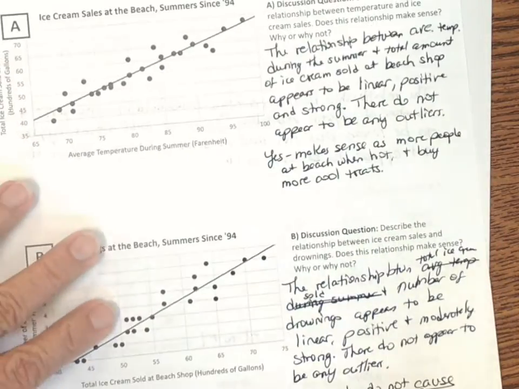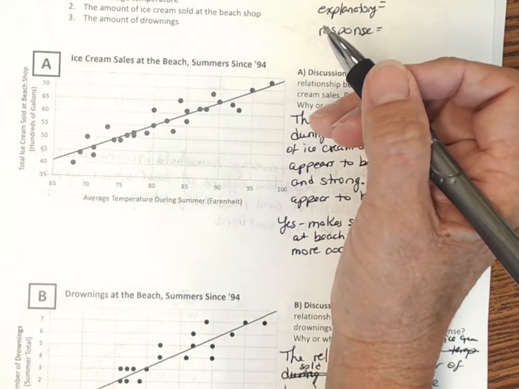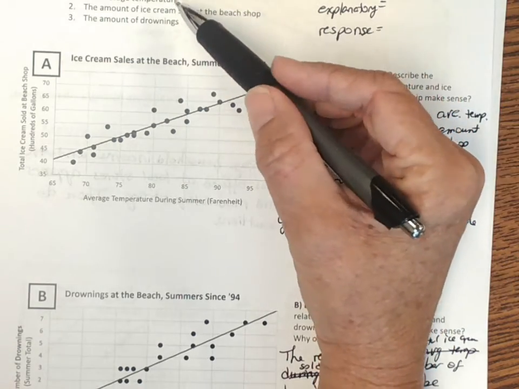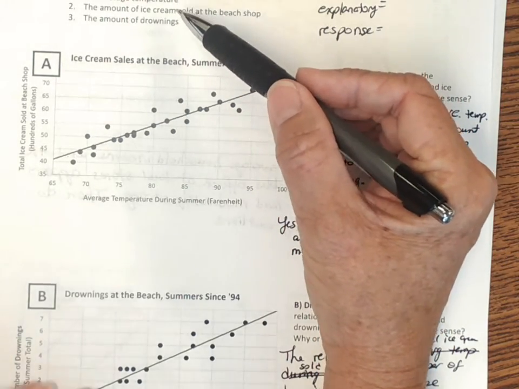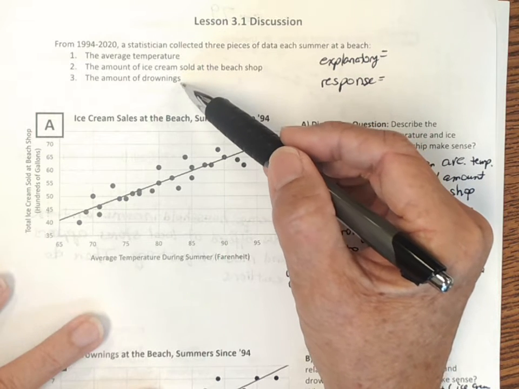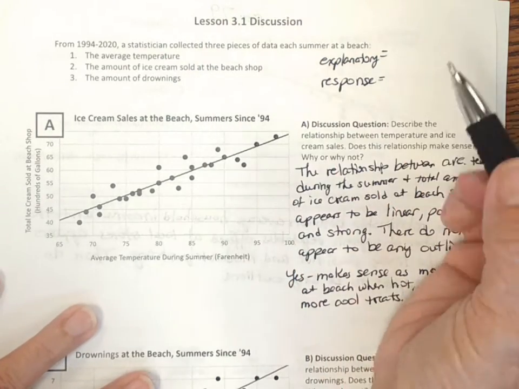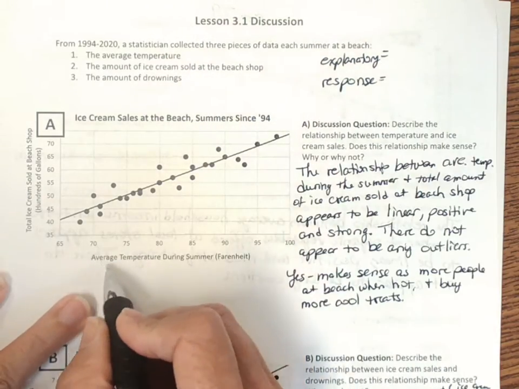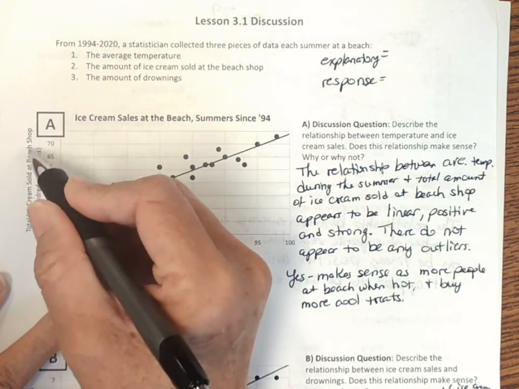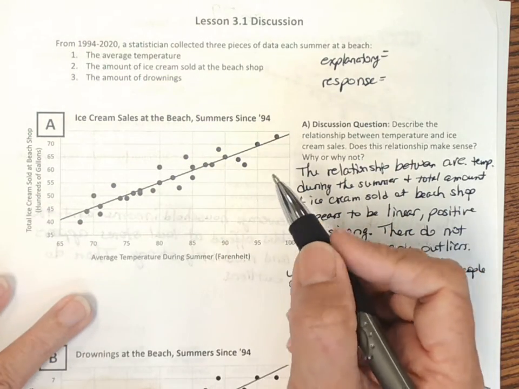Okay, let's take a look at talking about some other things and some little difficulties we can run into. So if we were talking about average temperature at the beach, the amount of ice cream sold at the beach shop, and the amount of drownings. So we want to see what is connected here. And if I say that the average temperature during the summer is my explanatory variable, and the total amount of ice cream sold is the response variable, here's what my data would look like.